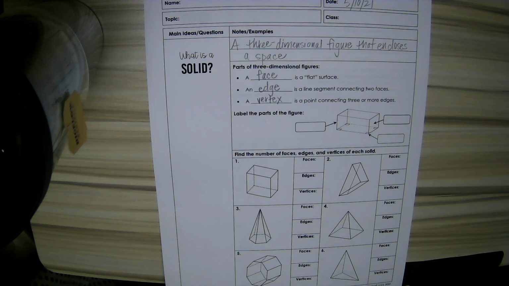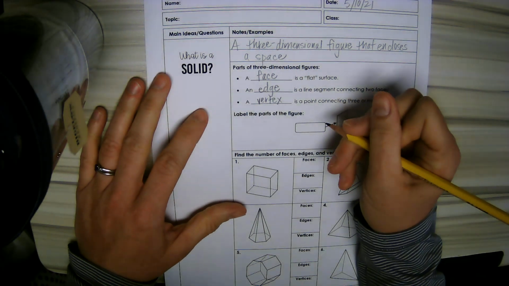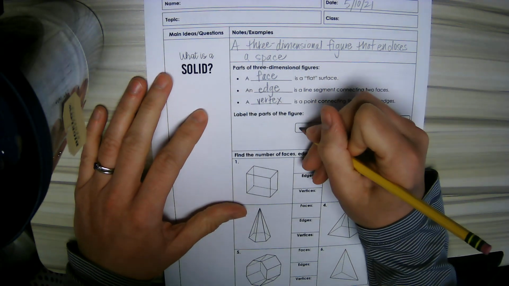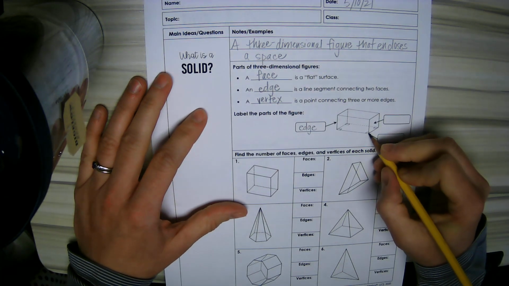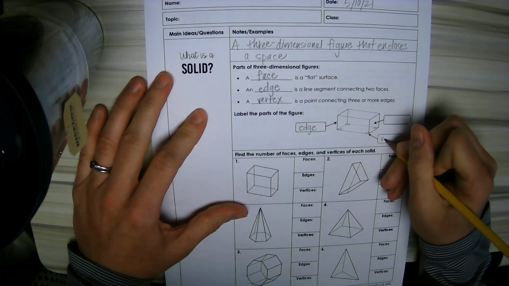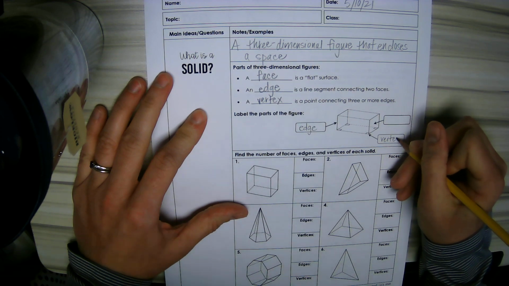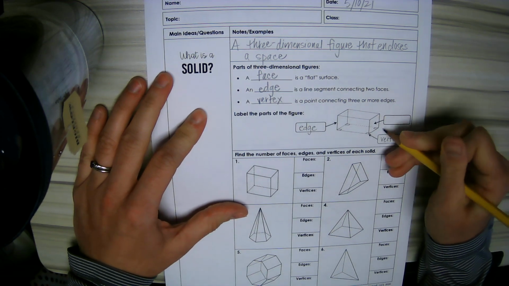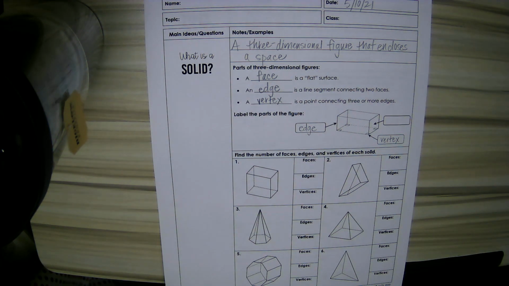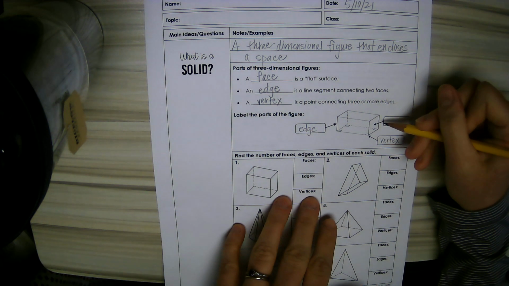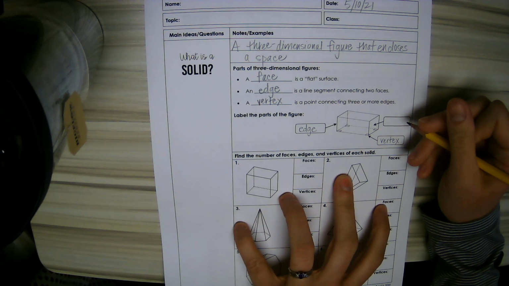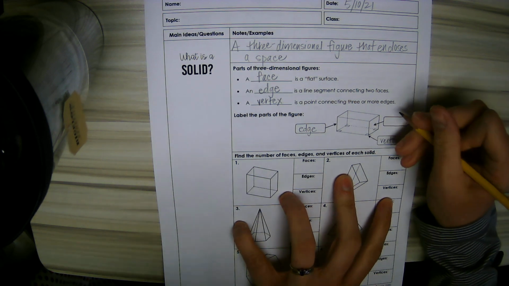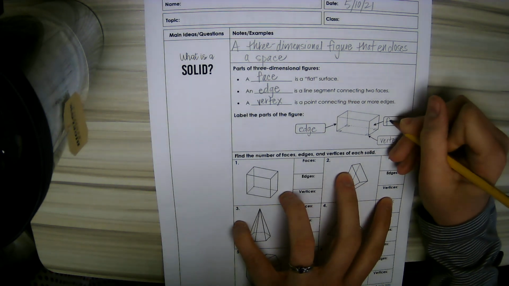So if we were to label these parts, this line right here would be an edge. This point right here would be a vertex. And this space right here, that whole flat surface of the side of the rectangular prism, is called a face.